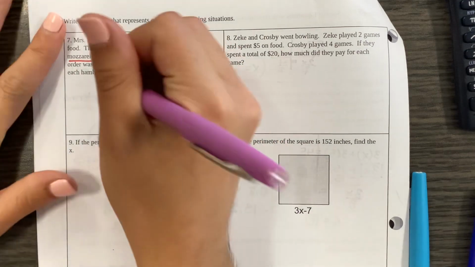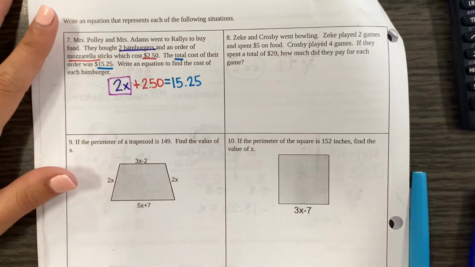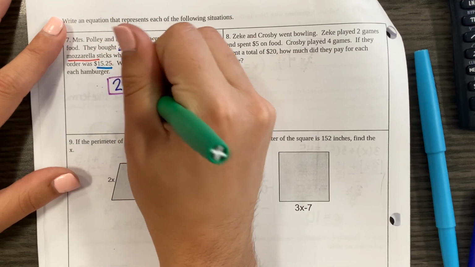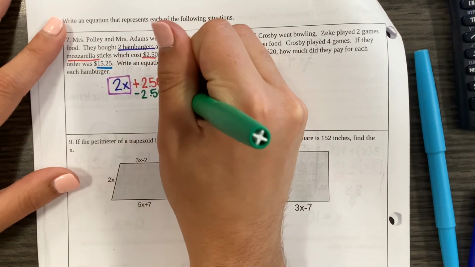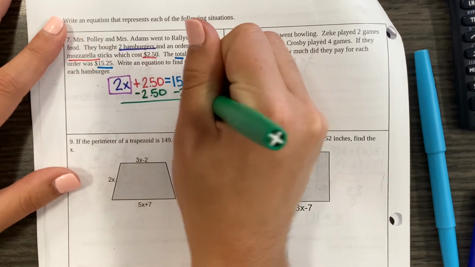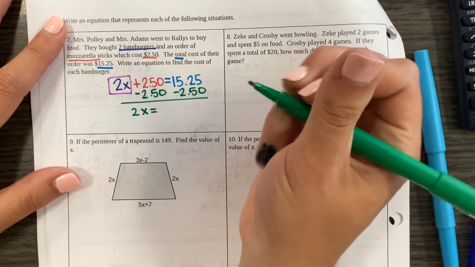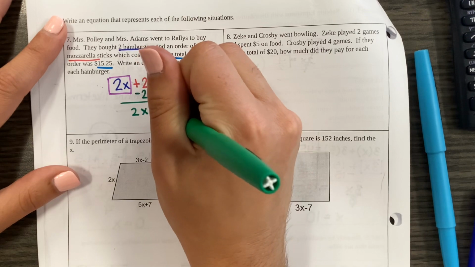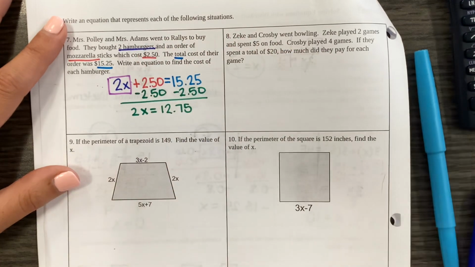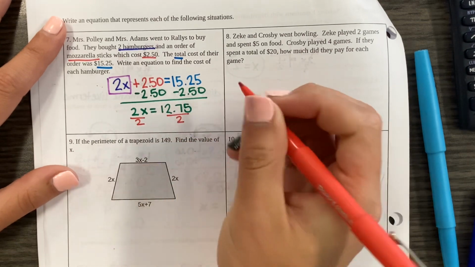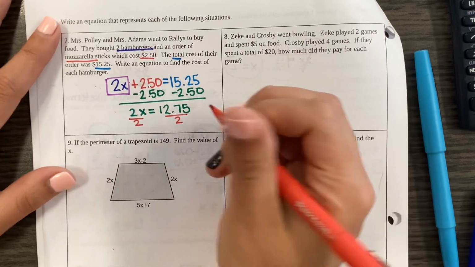So again, from here, I can get my x by itself by subtracting my $2.50 from each side. So I get 2x equals $12.75. I can divide by 2, which means each burger is going to be $6.38.